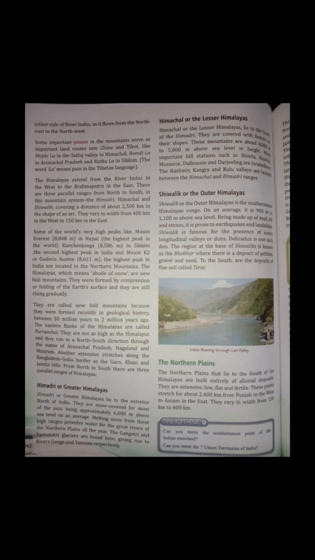This mountain range is made up of mud, sleet and stone. It is famous for its scenic beauty. One of the famous dunes of this area is Dehradun. The region based on Shivalik is known as the Bhavar. There is a deposit of pebble, gravel and sand. So Bhavar is the deposition of gravel, stones, pebbles and sands.